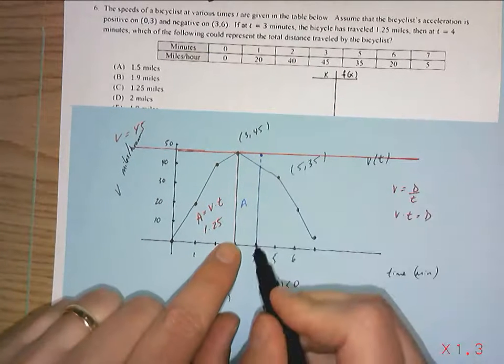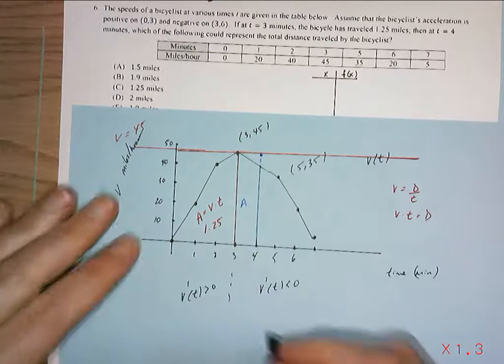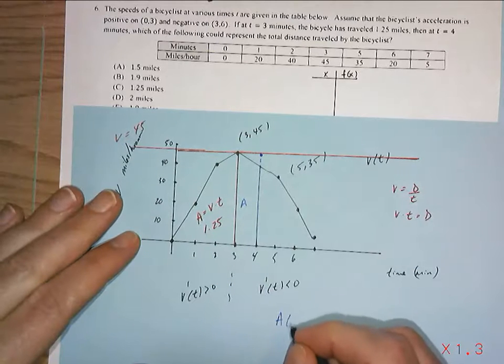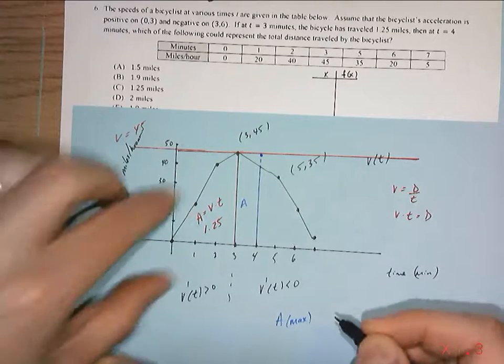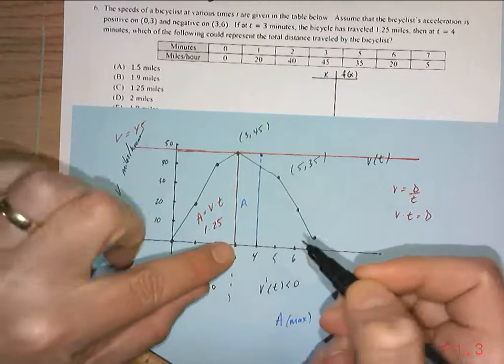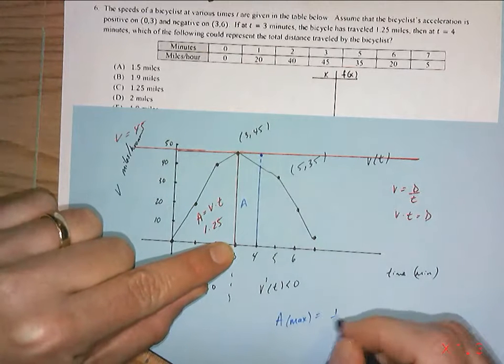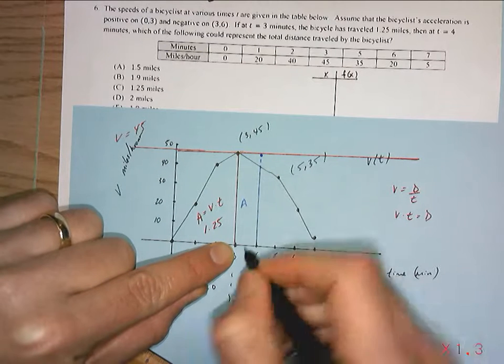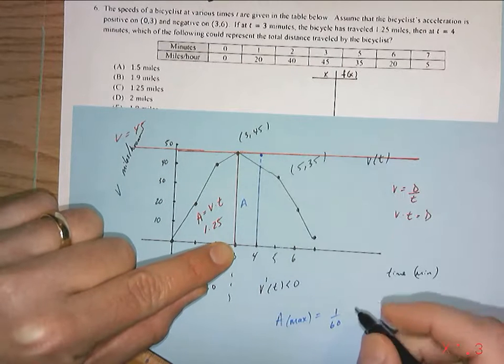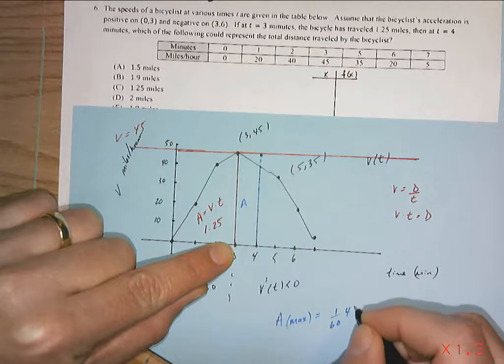So the maximum this area could be would be this length, which is 1 minute. So in terms of hours, 1 minute is 1/60th of an hour. And this height would be 45 kilometers per hour.